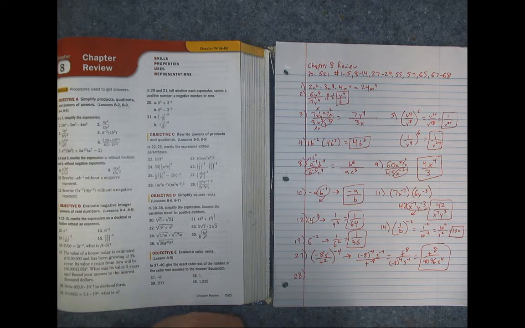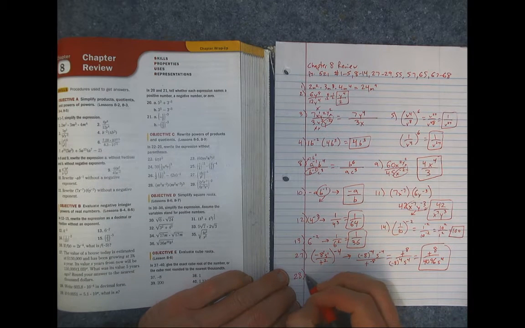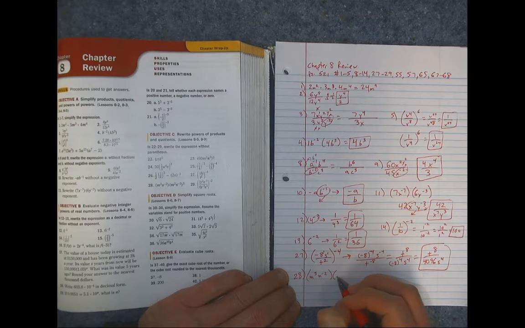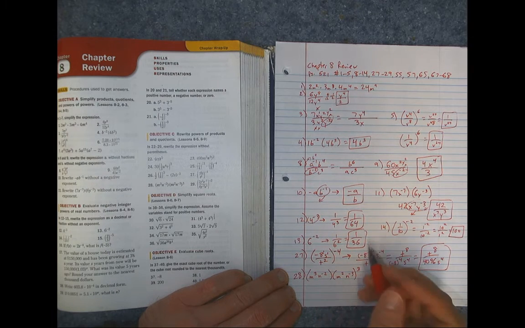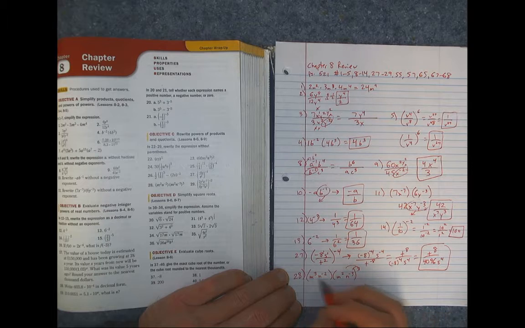Okay, 28. All right, so we're multiplying these two things together, but exponents do come first. So we need to take care of this first before we handle this. So when I bring this in, I'm going to multiply. It becomes m to the 6th and n to the negative 9th.